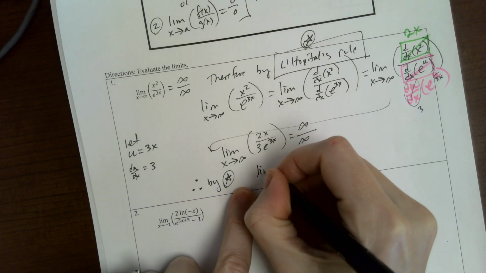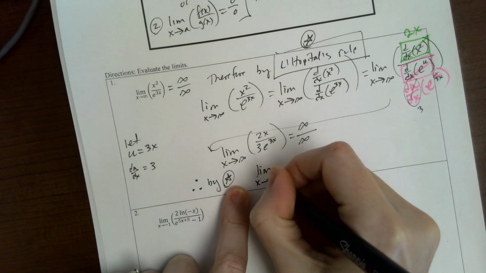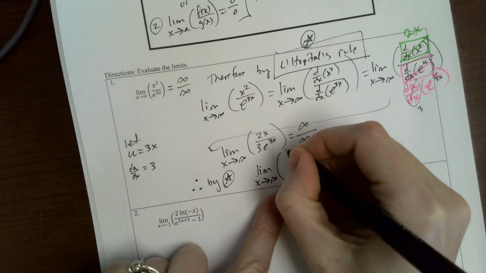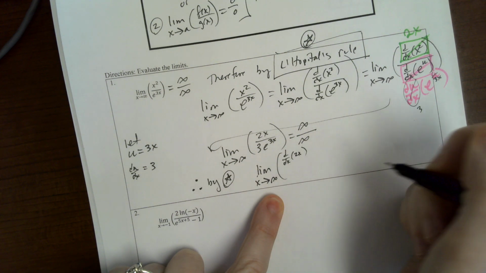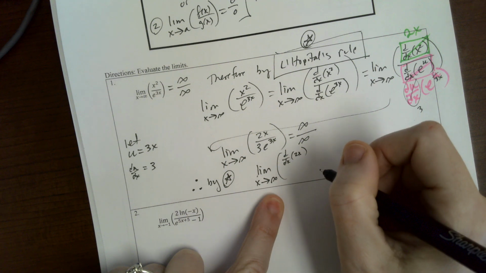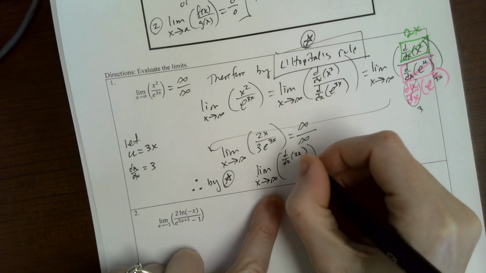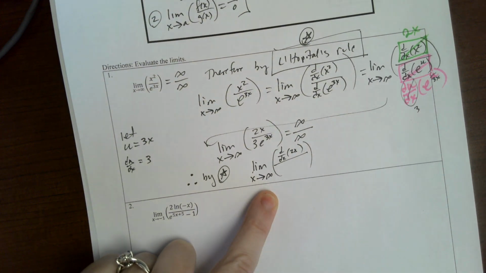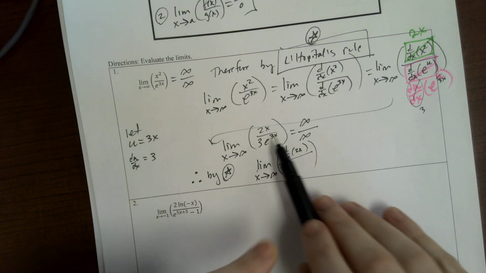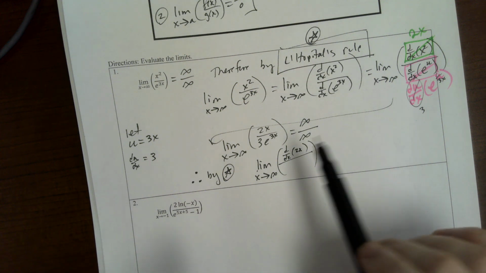Then I'll just go to the limit as x approaches infinity of the derivatives. d dx 2x, and then, all right, I got to use u sub again on the bottom, guys. If you don't mind, and I'm going to skip a step.